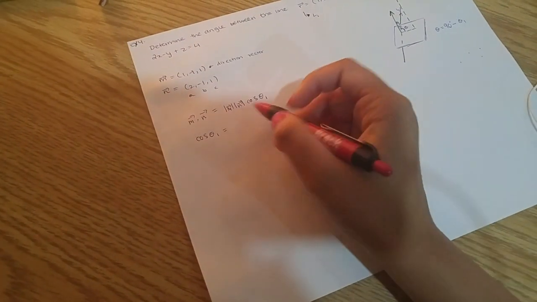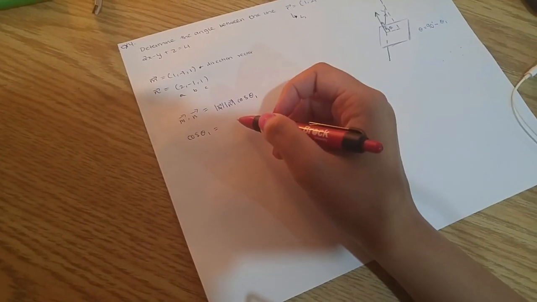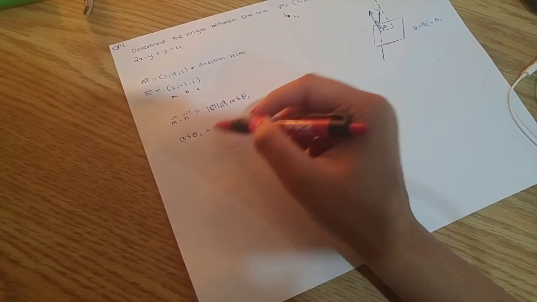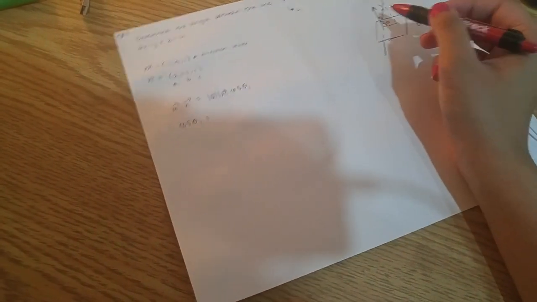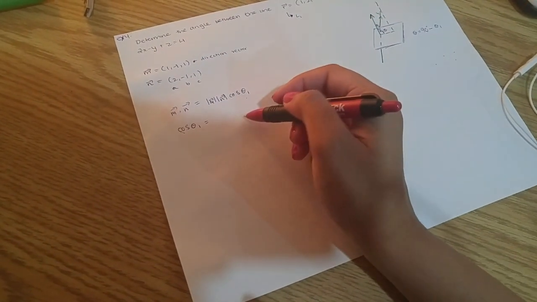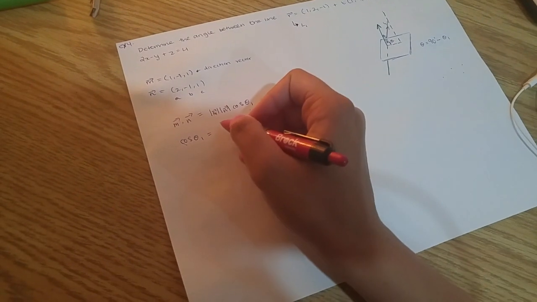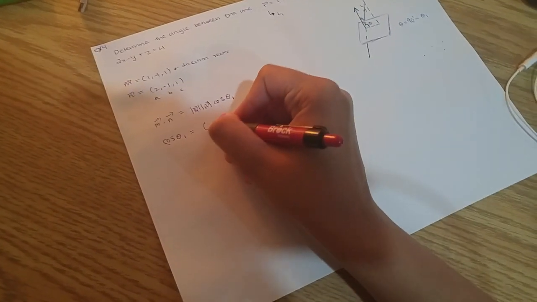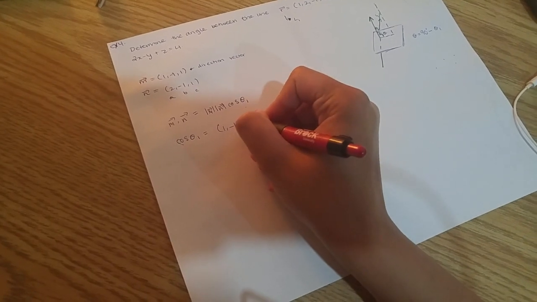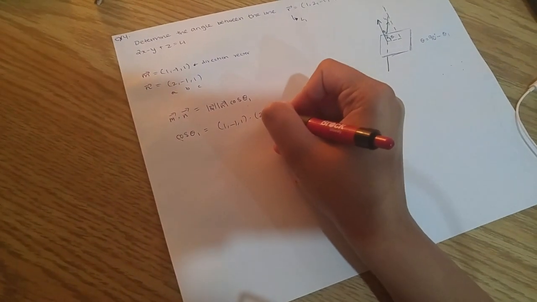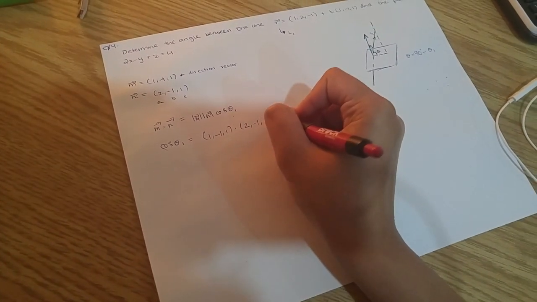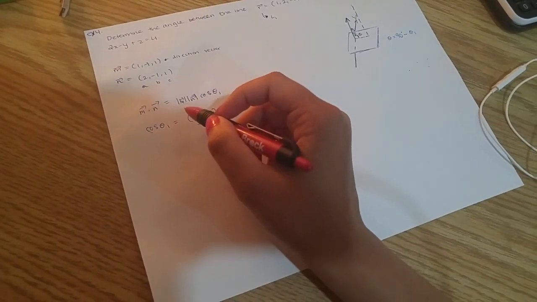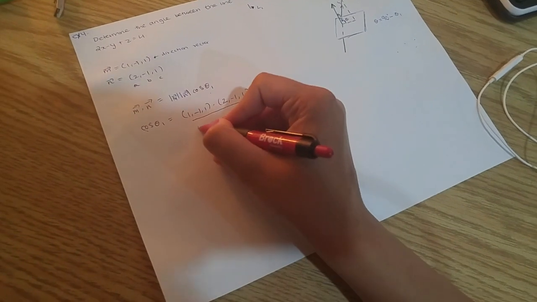So to find theta 1, we find the cos of theta 1 by taking the dot product of m times n and dividing it by the magnitudes of m and n individually.